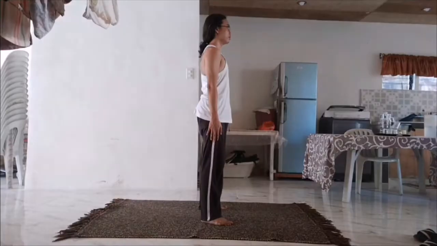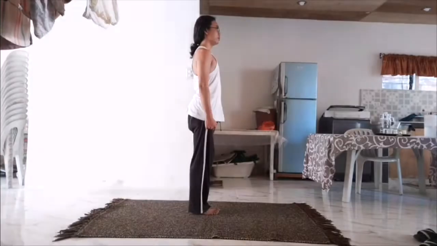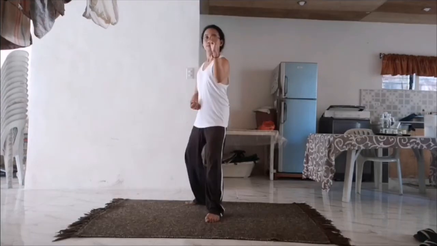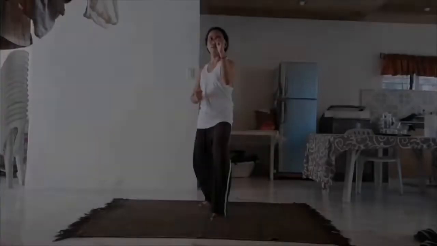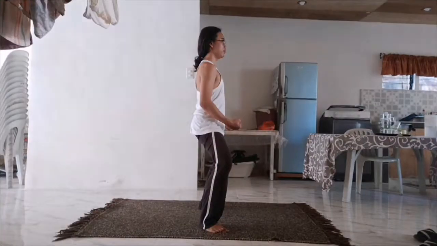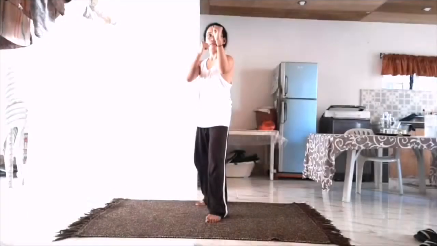Now I'll show you the different types of taekwondo stances. The attention stance, the close stance, the back stance, the tiger stance, the sitting stance, and lastly, the fighting stance.